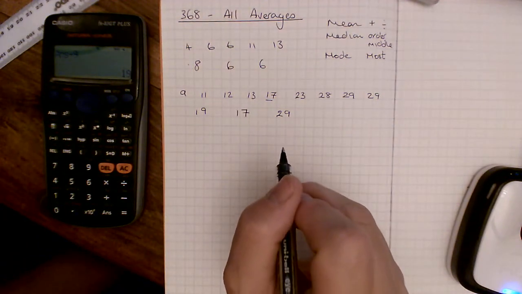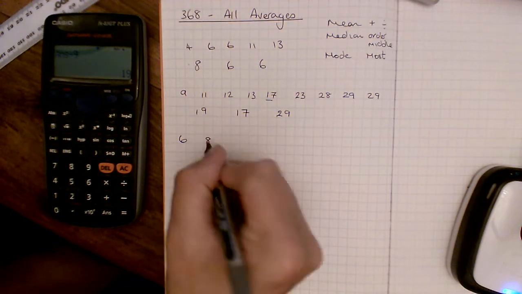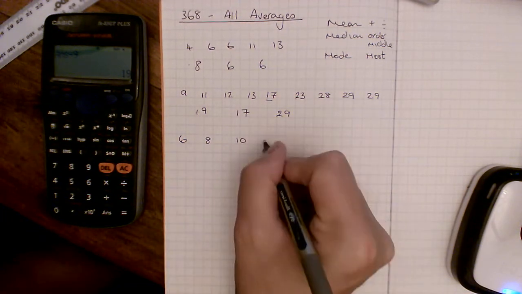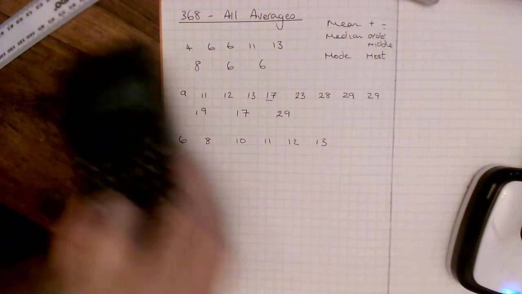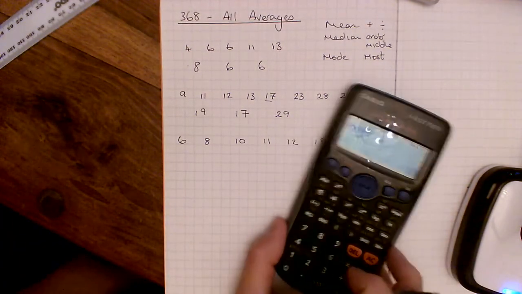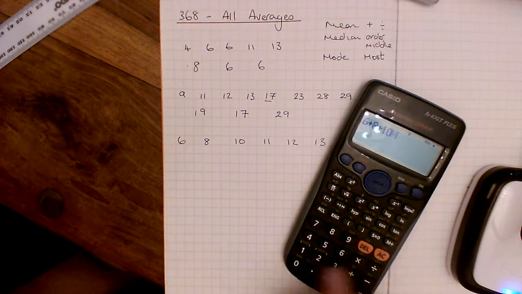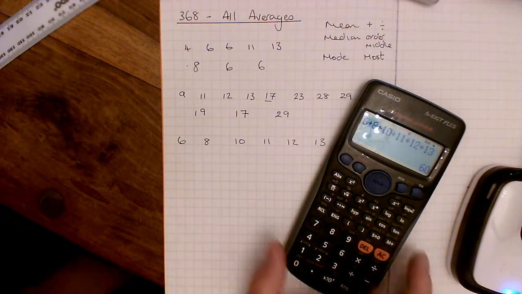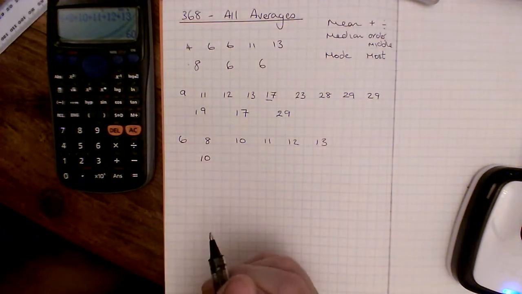Next set, so I'm on even sets now. The numbers are 6, 8, 10, 11, 12 and 13. Right, so for the mean, I just add them up. So this time I've got 6 plus 8 plus 10 plus 11 plus 12 plus 13, and that's 60, and the 6 numbers to divide by 6, and you're going to get 10.